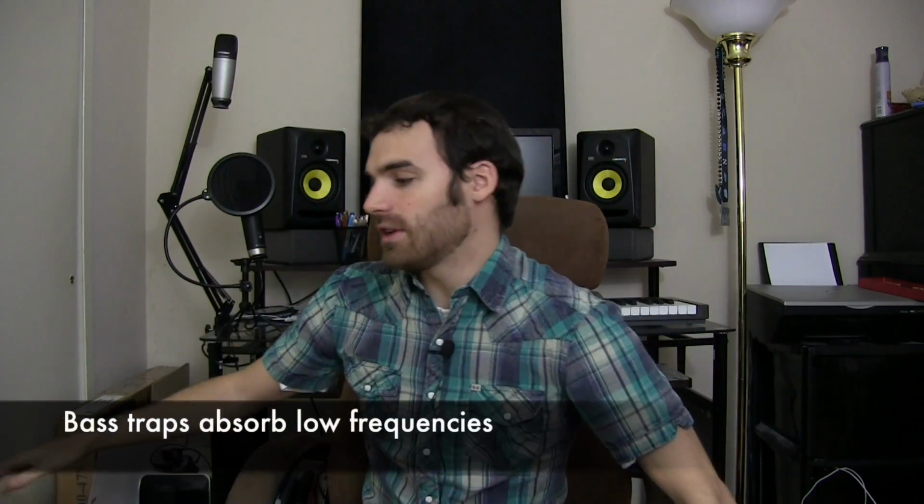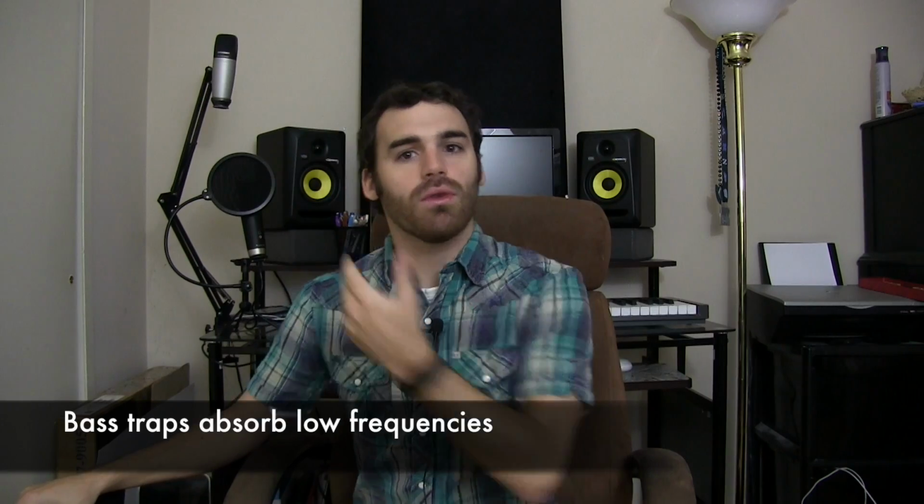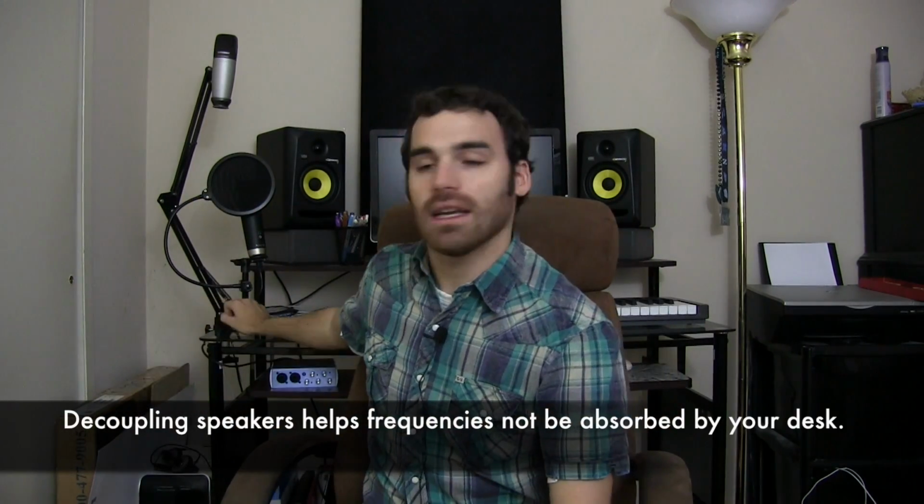And what kind of acoustic treatments can you get? You can get bass traps, which trap in the lower frequencies. You can help control sonic reflections with acoustic absorption panels. You can decouple your speakers, as I've done here, by putting some foam under them, which helps the lower sound not get absorbed by your desk. There are so many different things you can do with acoustic treatment, and I've linked to a couple great articles on that, and also speaker placement, of course.